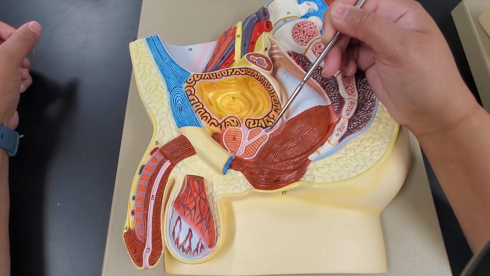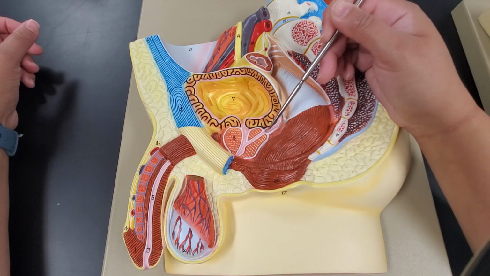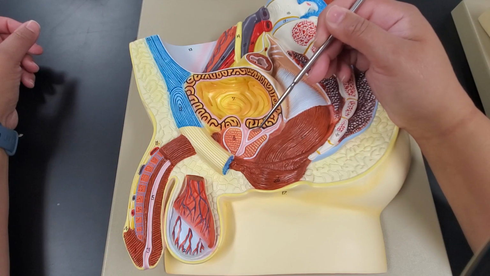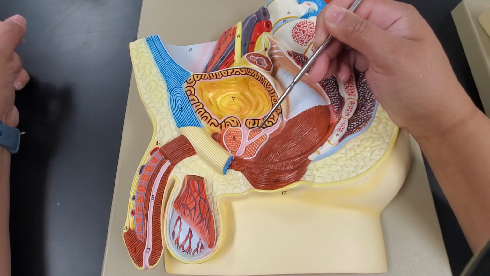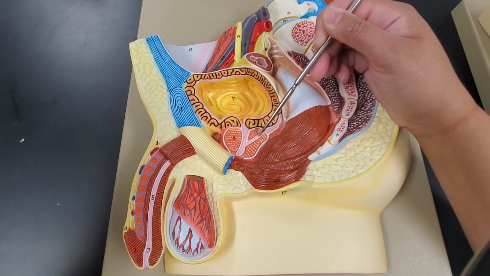Two other glands that we don't see are the seminal vesicles. The seminal vesicles would release seminal fluid into the ejaculatory duct. The prostate is going to release seminal fluid into the ejaculatory duct. So the ejaculatory duct is now having sperm and fluid from the seminal vesicles and from the prostate.